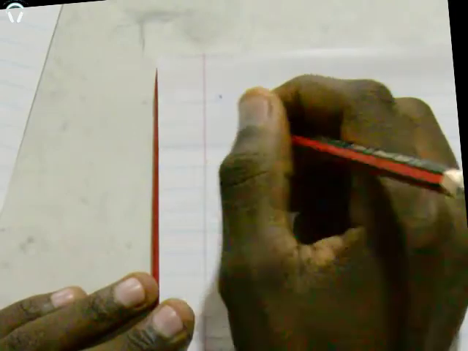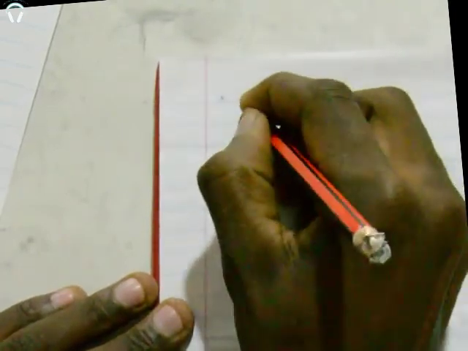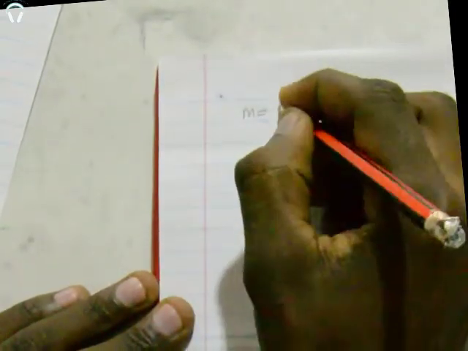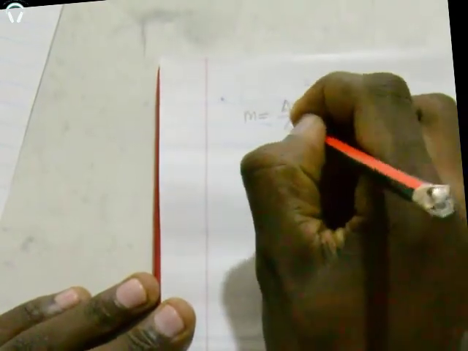So it's going to be the gradient of AB, which is m, the change in y over the change in x.